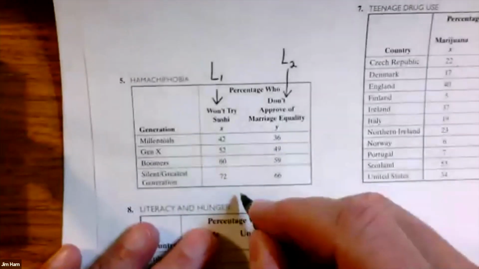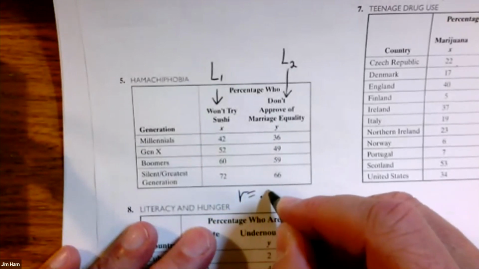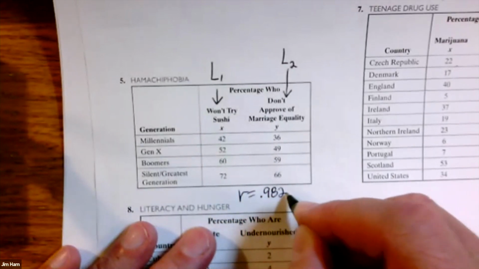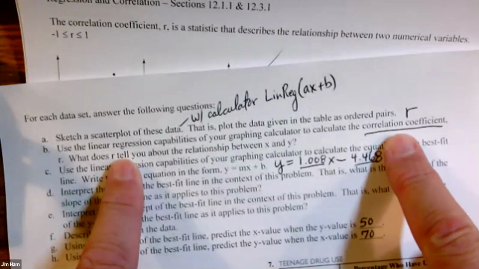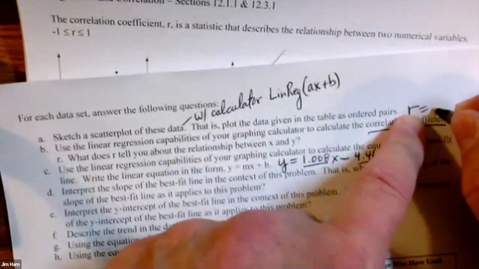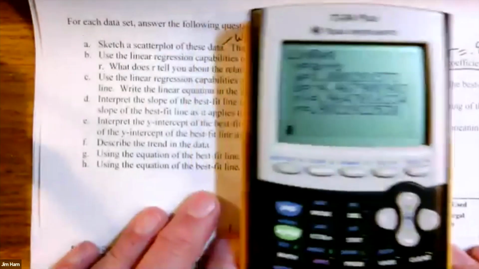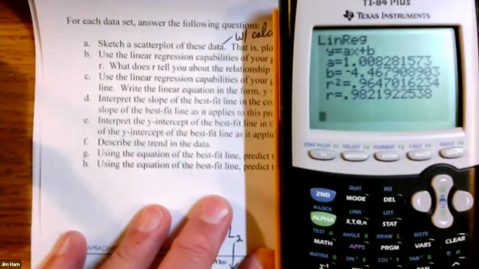So for this one here, R is equal to 0.982. This is the correlation coefficient. So in a problem that asks, what is the correlation coefficient? Then we would say it's equal to 0.982. Okay, some of you do not see R yet, so let me show you how to find it.